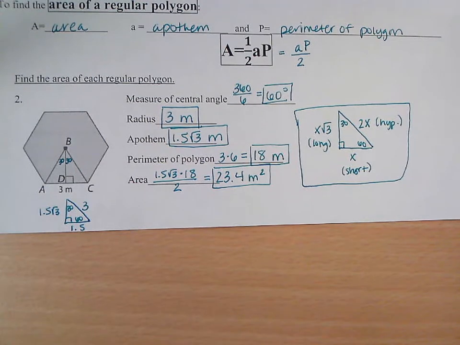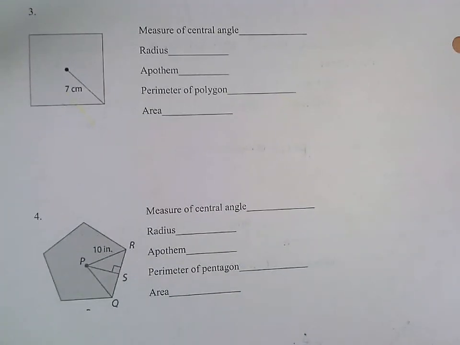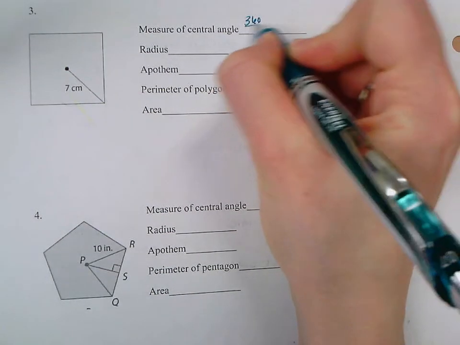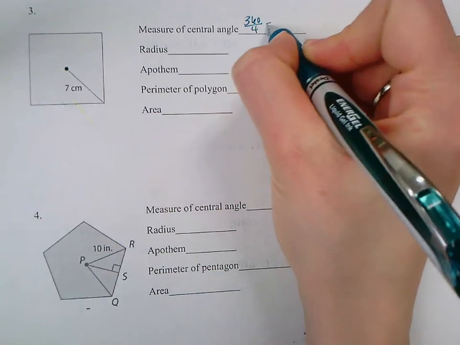Okay, so we're going to go on to example 3. We are going to do all of these together because they're all a little bit different, so I'll lead you through them. So 3, we have a square, and again, we're finding the same information. So measure of a central angle, we did find the measure of a central angle of a square on the front side, but again, that's 360 divided by the number of sides, which is 4, so 90.